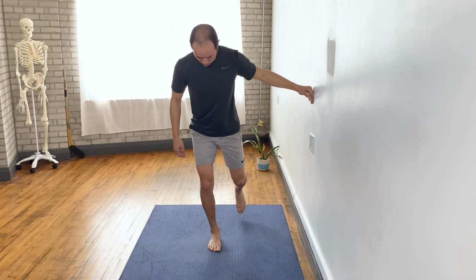Dynamic knee valgus looks like the knee caving in, especially when you're doing a single leg exercise like a single leg squat. So that is the knee going like that. And it's characterized by a number of different movements.